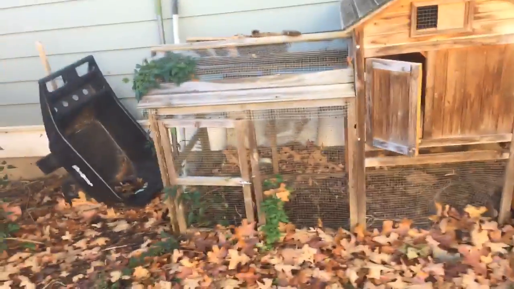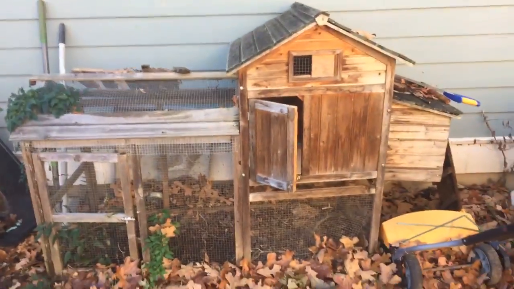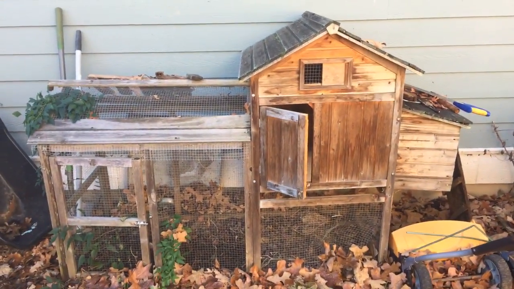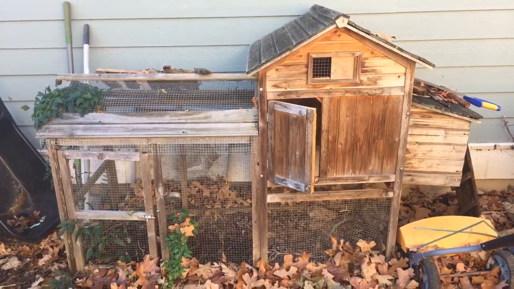This is a chicken coop. We got this, it took us a long time to put together. To put together something means to assemble.